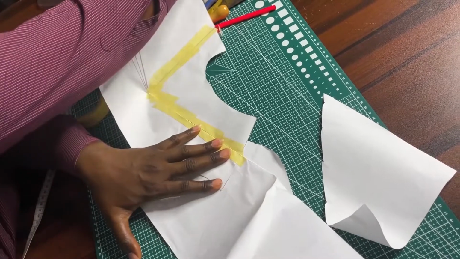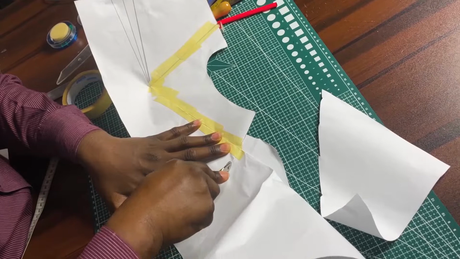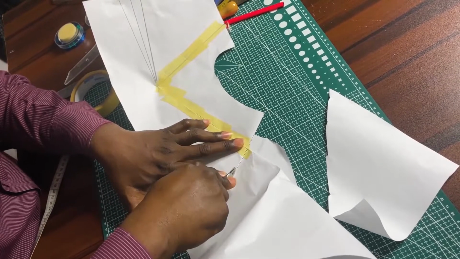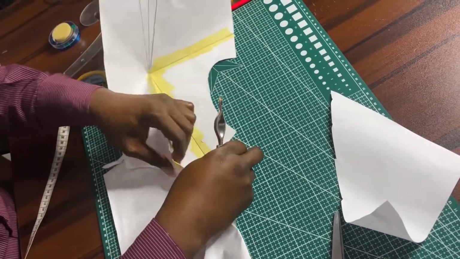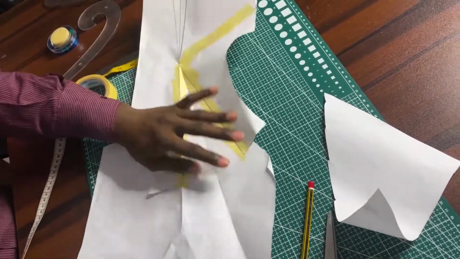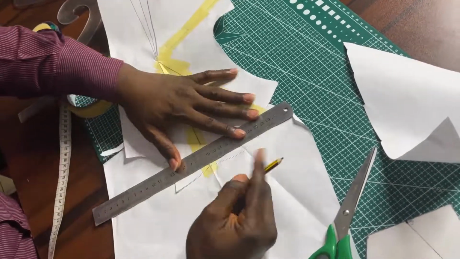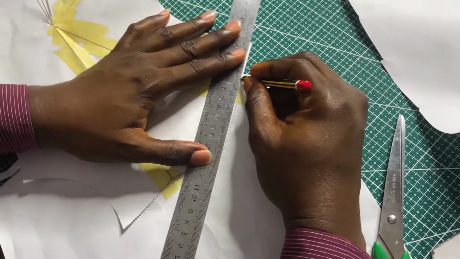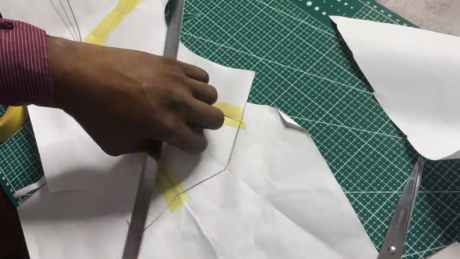With my tracing wheel, I'll just trace. And when I open this up, this is what I will have. I'll just trim these excesses off.